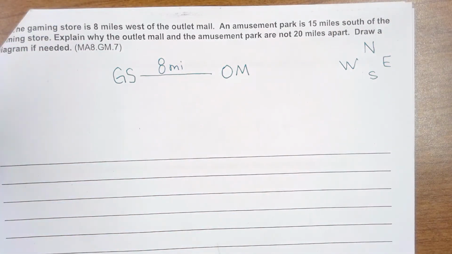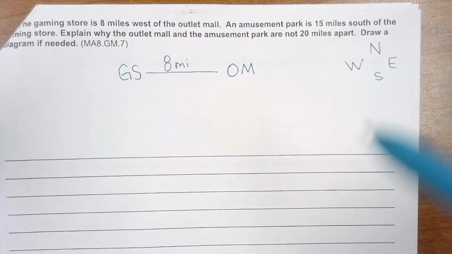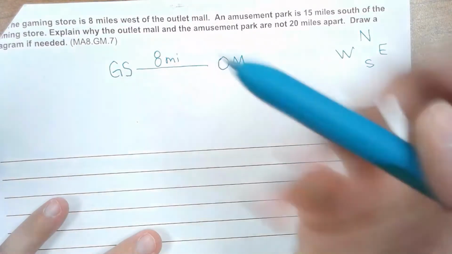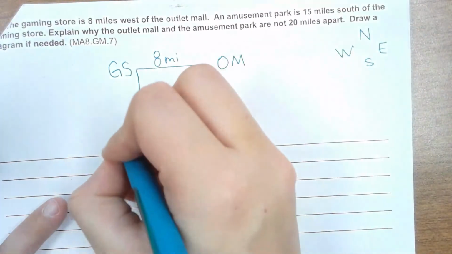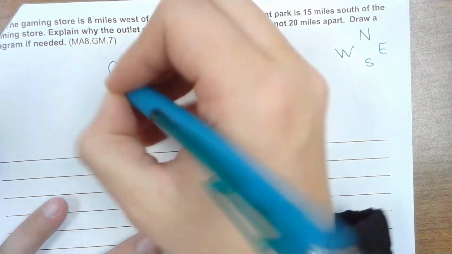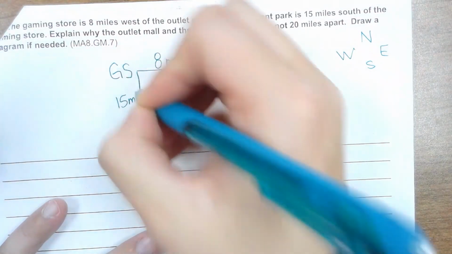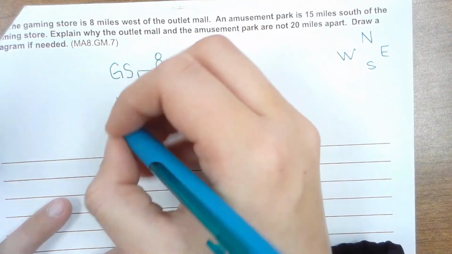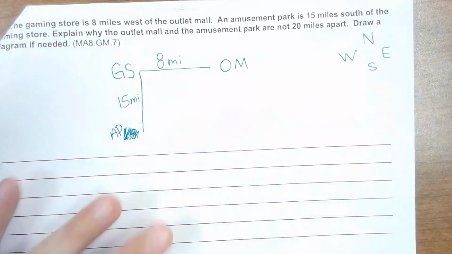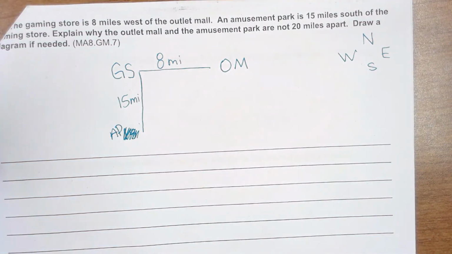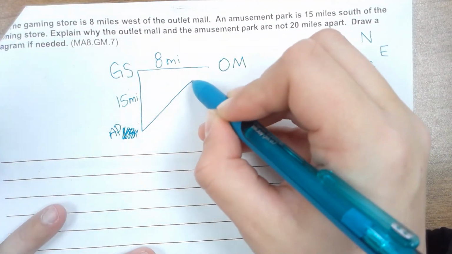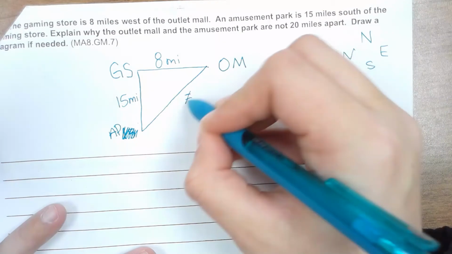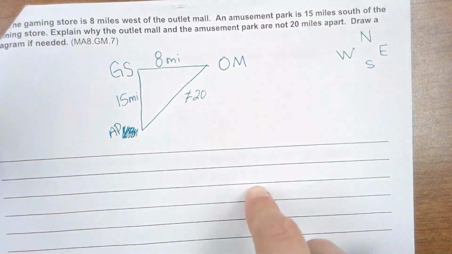And then it says that the amusement park is 15 miles south of the gaming store. So if the gaming store was here, the amusement park would be 15 miles south of that. Oh, I should put 15 miles here. And we'll put amusement park here. And then they are wanting to know, why is the distance from the amusement park to the outlet mall not equal to 20? And they want you to explain that.